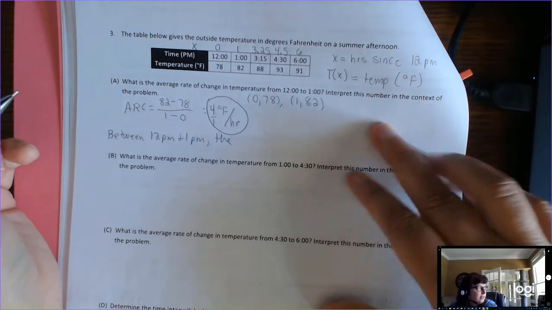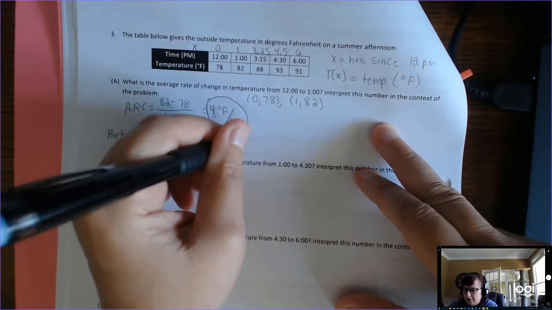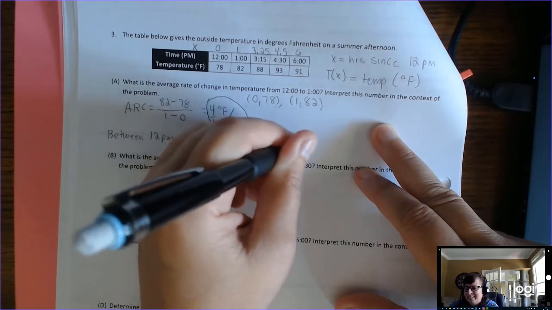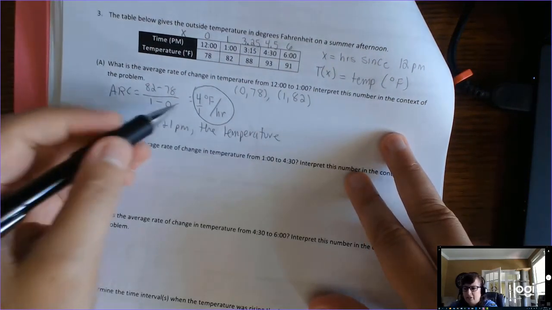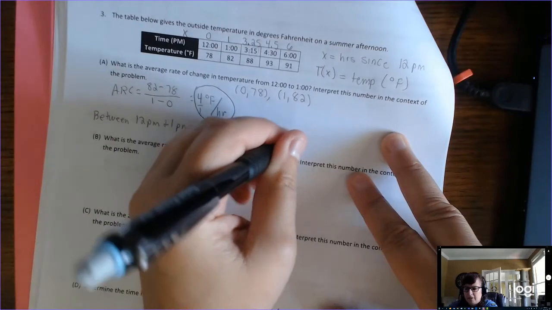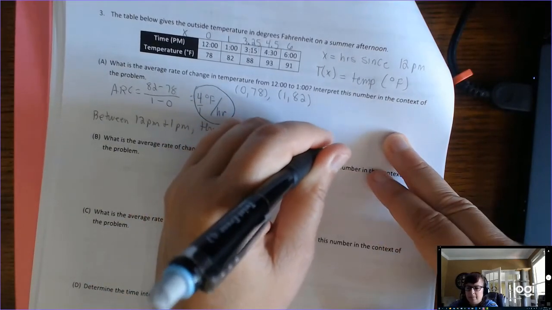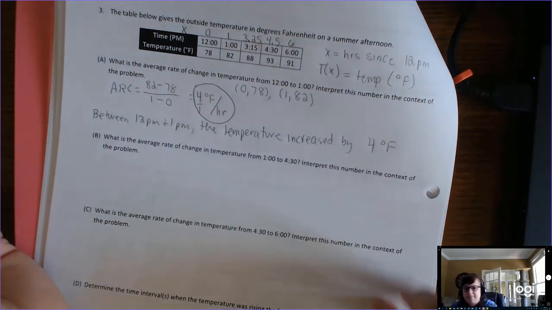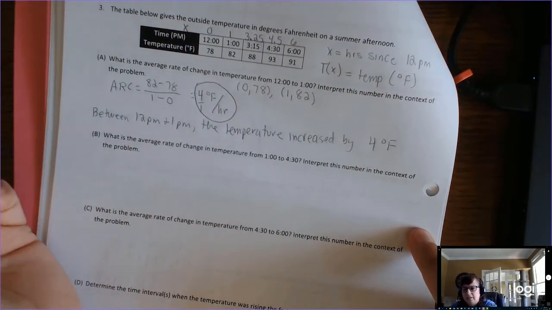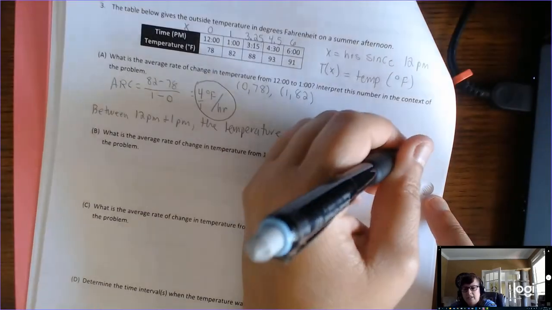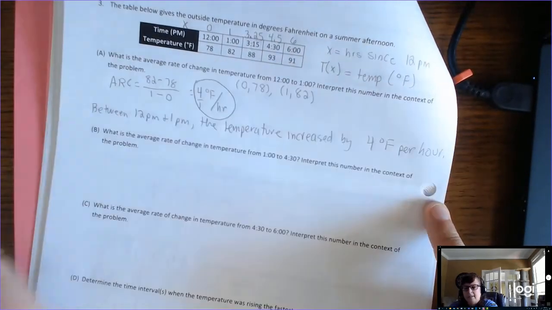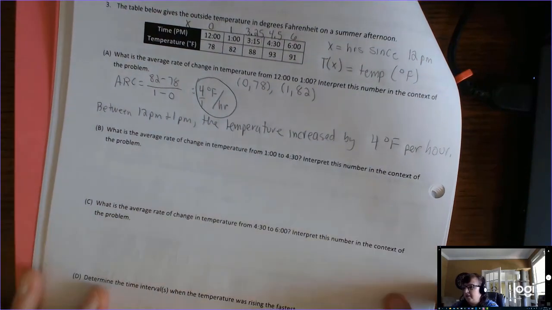What's the function? Well, this is a temperature function, so the temperature, not ARC, the temperature changes, it's positive. So we know the temperature increased by 4 degrees Fahrenheit. Nope, that's not true. It didn't change by 4 degrees Fahrenheit. It changed by 4 degrees Fahrenheit per hour. So you could continue on with that.